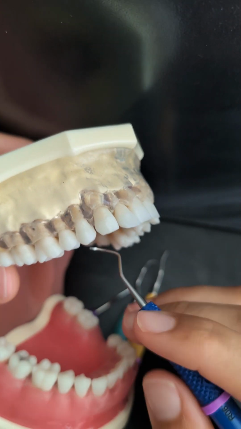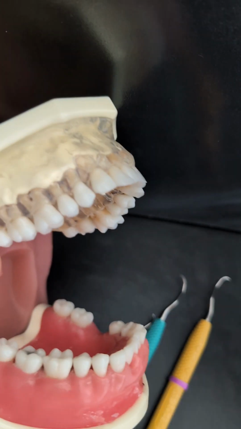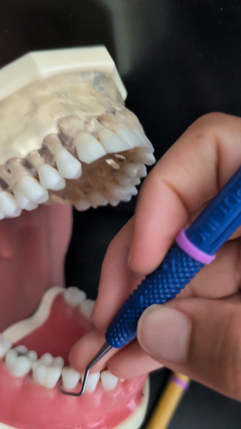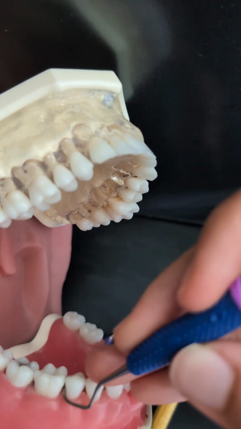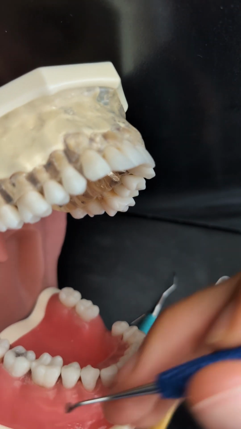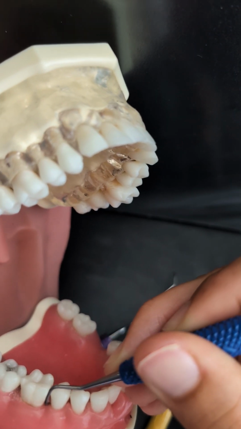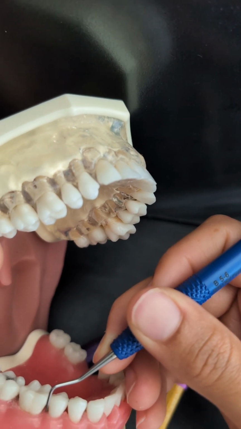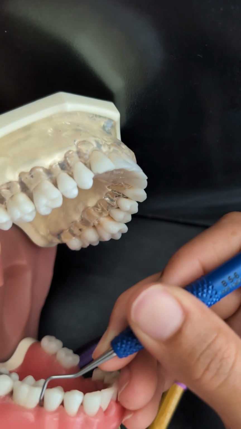To find the correct working end of this instrument, we are going to place the tip of the instrument interproximally, and we can see that this way it is like hugging the tooth, so that's not the correct way. Now we're going to place the tip of the instrument interproximally, and we can see that the lower shank is parallel to the long axis of the tooth, so this is the correct working end for posterior teeth.